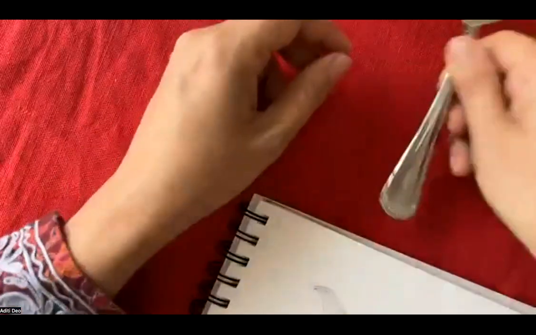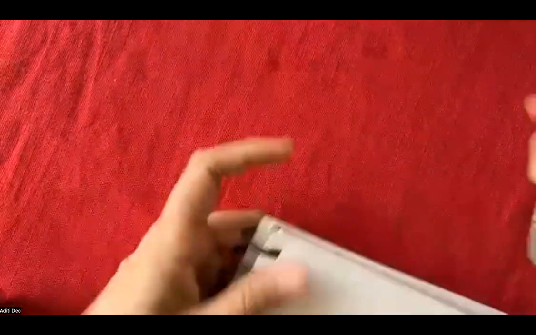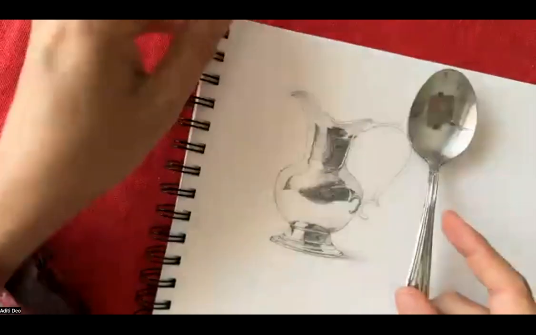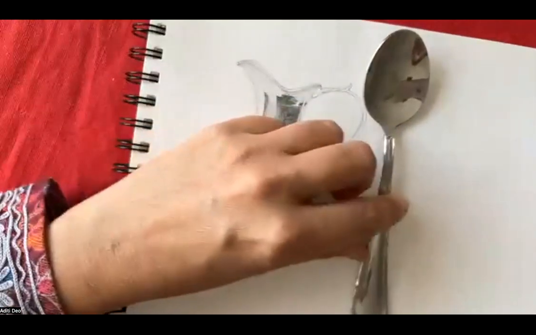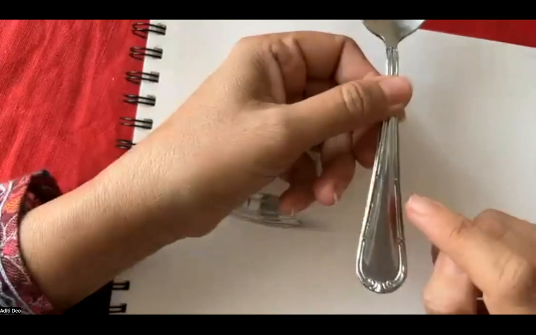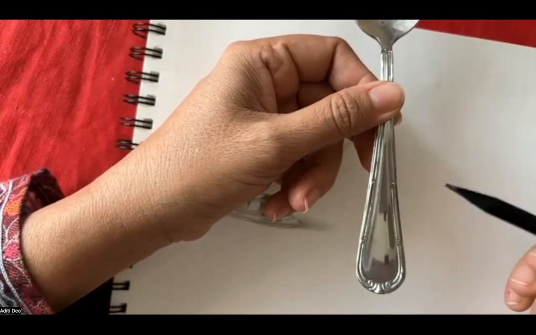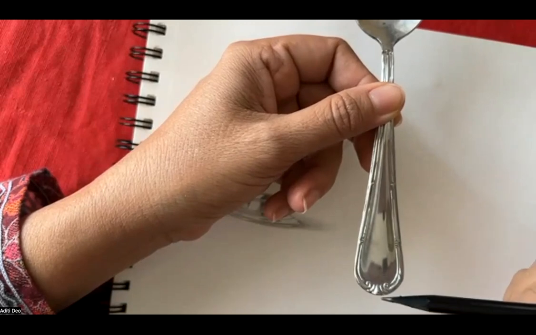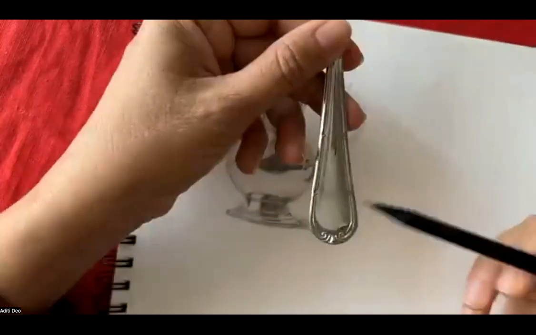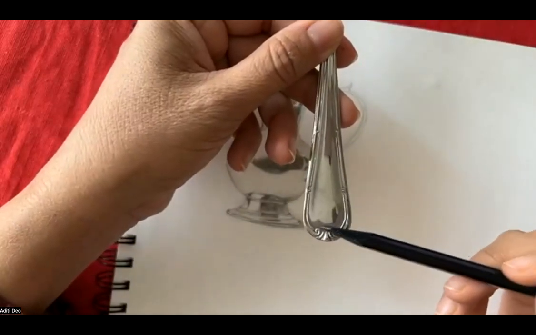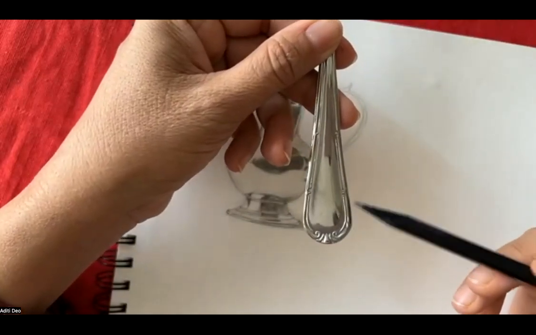Now, when we draw things like spoons, here's what happens. You see the design, but it's not fully visible. The highlights are much more complicated shapes, and we are doing essentially the same thing, but in a smaller detailed shape.